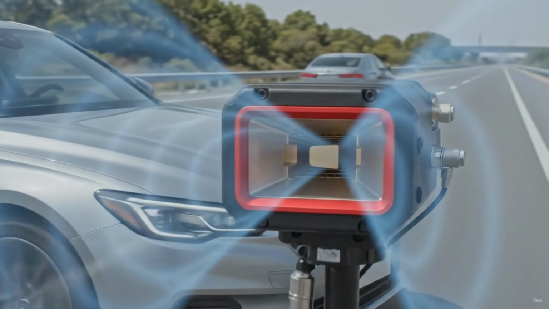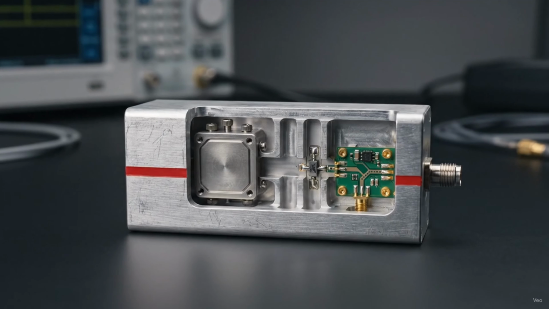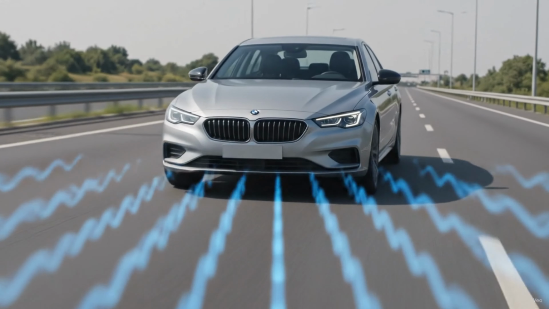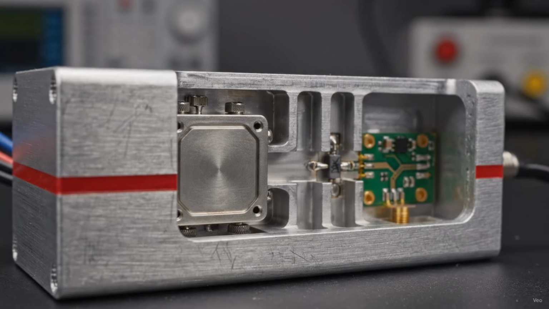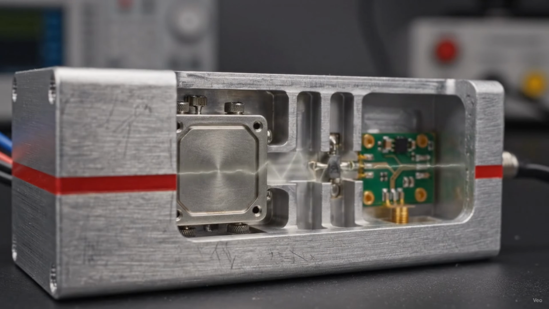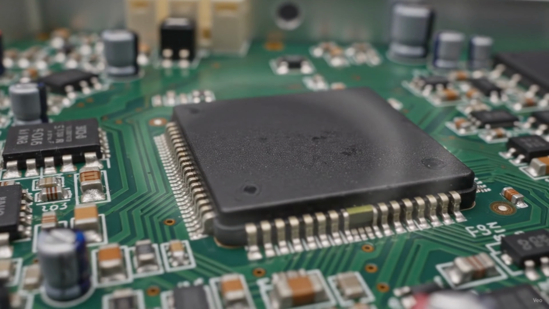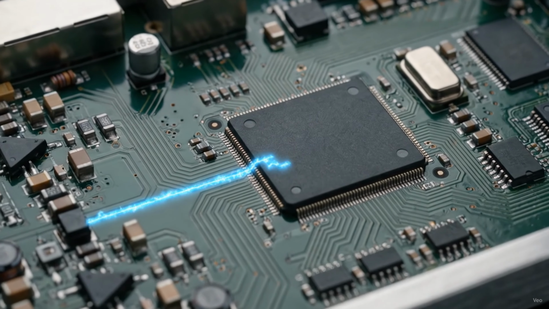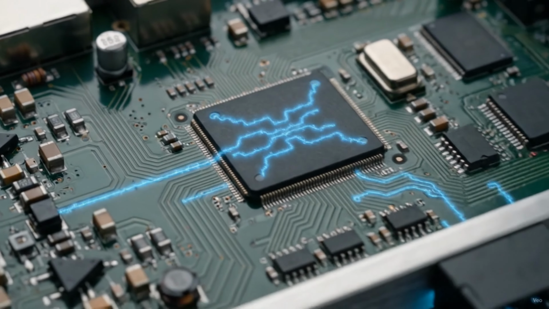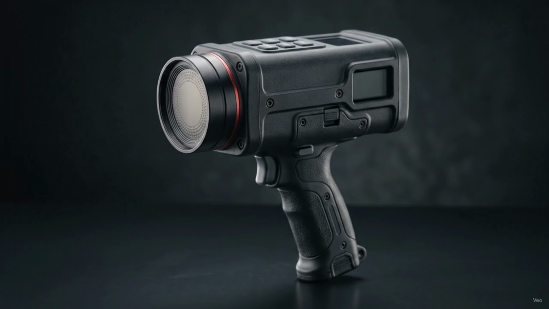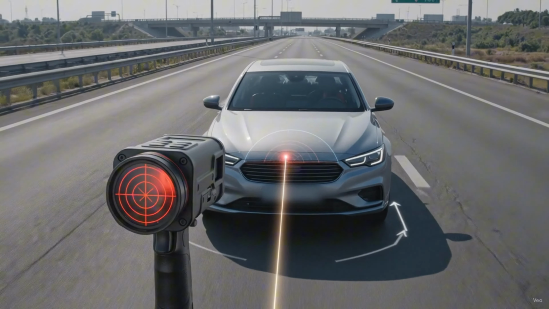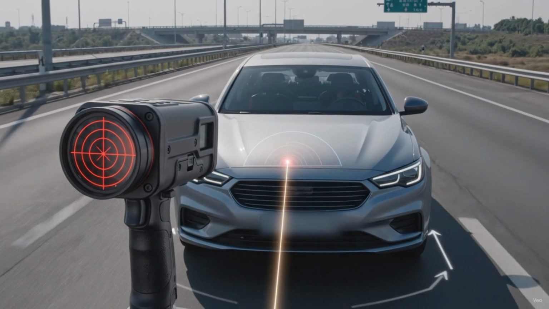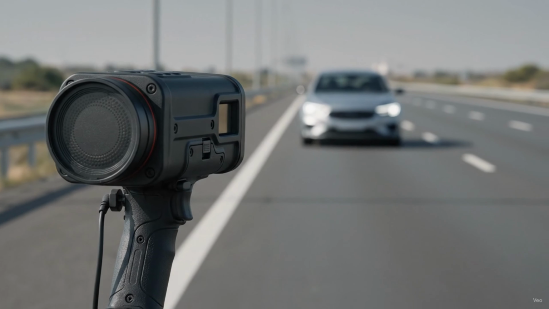When the vehicle approaches, the reflected wave fronts become compressed, raising their frequency. When it moves away, the waves stretch apart and the frequency falls. This is the Doppler effect. Inside the radar gun, the returning signal is compared with the original transmitted signal. The difference between their frequencies is isolated and sent to the signal processing board. A small frequency shift indicates a low speed. A larger shift indicates faster movement. The processor uses that difference to calculate velocity and display the result, often in a fraction of a second.